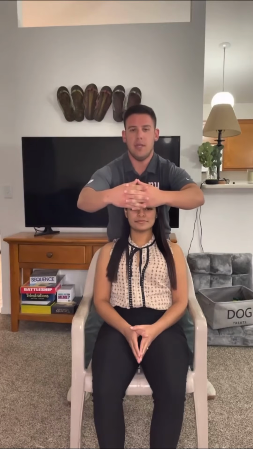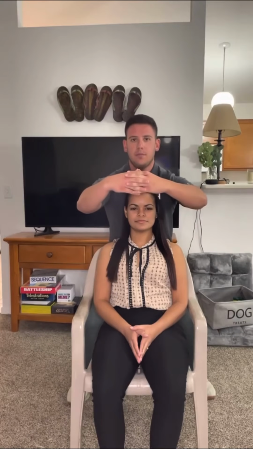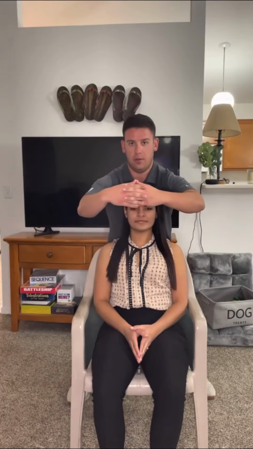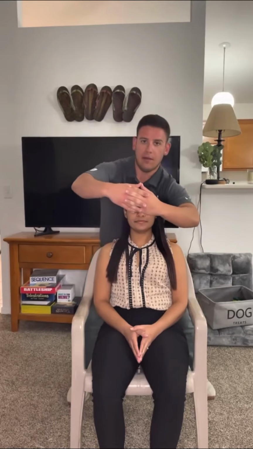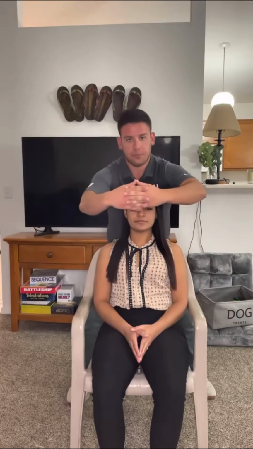Basically, what that means is the atlas is tilting either anterior and superior or anterior and inferior, okay? Most of the time it's an anterior superior listing. Now we're going to talk about the second part of the listing, which is where the superior capsule, the swollen capsule, is. What that looks like is lateral bending on either side.